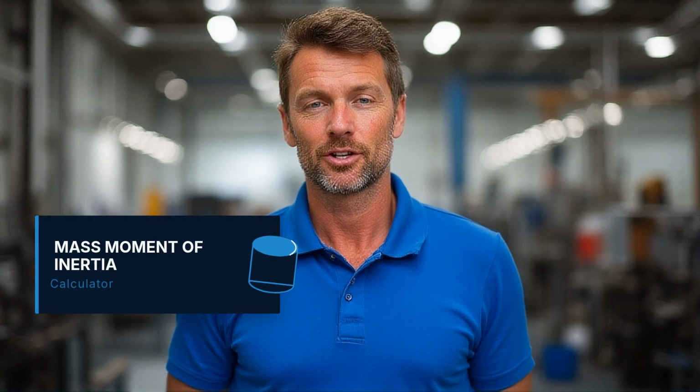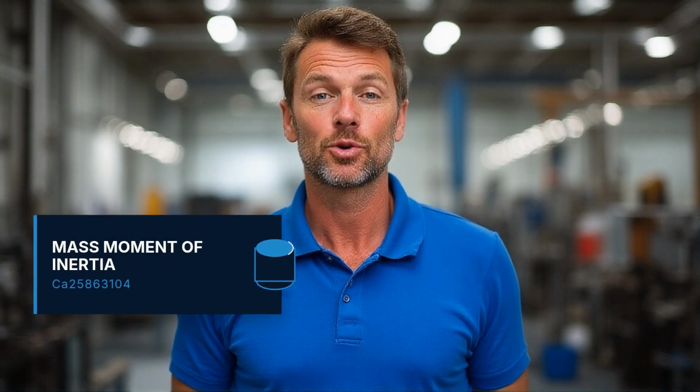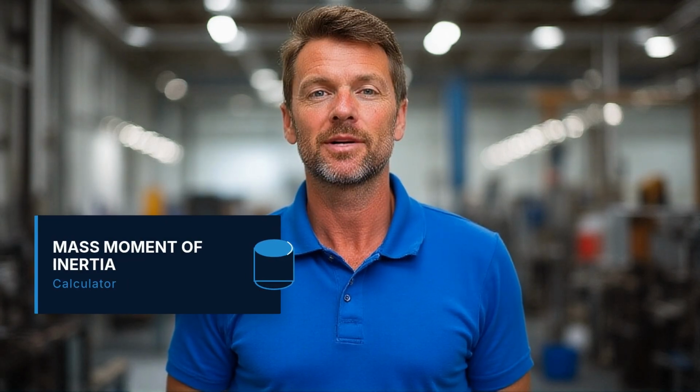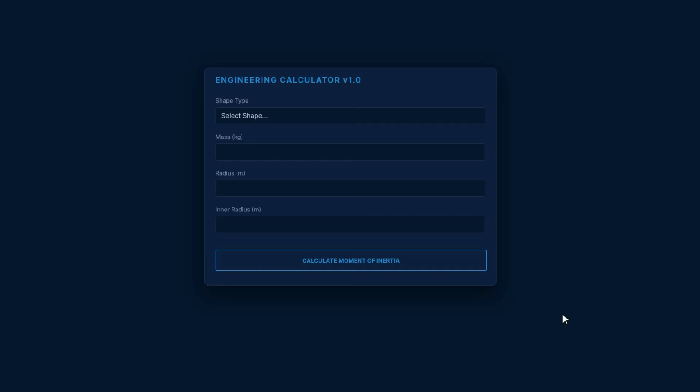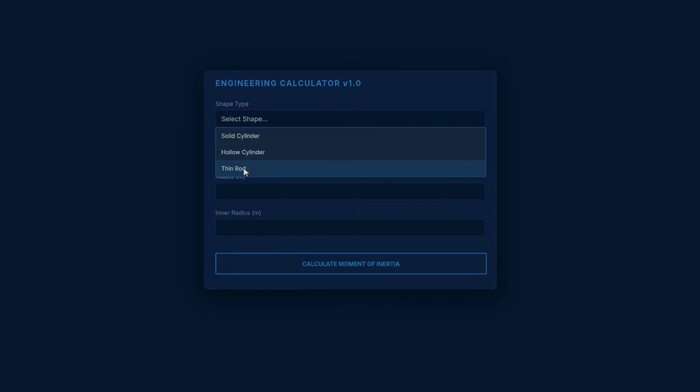This mass moment of inertia calculator for cylinders and rods quickly computes rotational inertia for common engineering shapes. The calculator starts with a shape type drop-down menu where you can select solid cylinder, hollow cylinder, rod about end, rod about center, or thin ring. For this demonstration, I'll use solid cylinder.